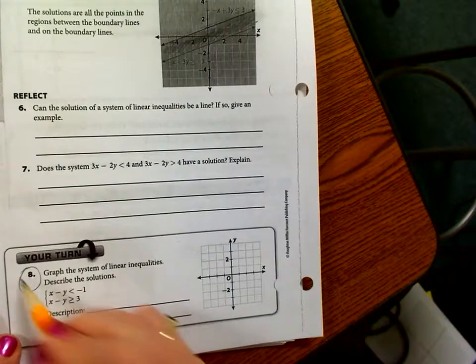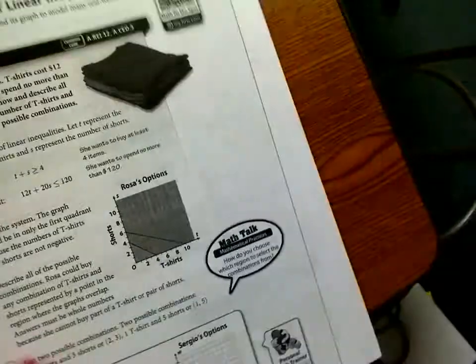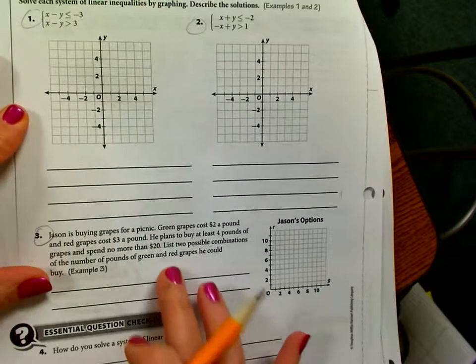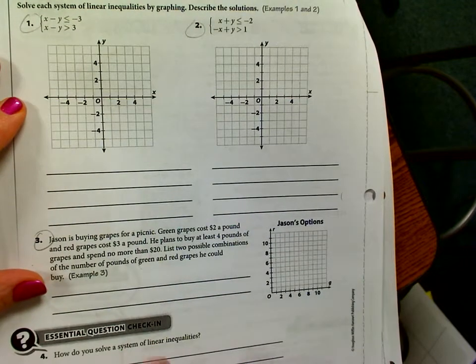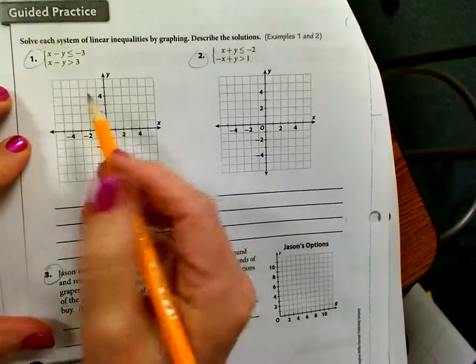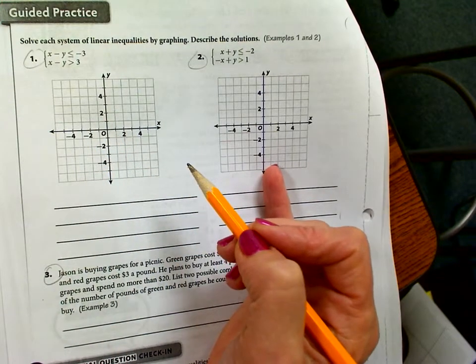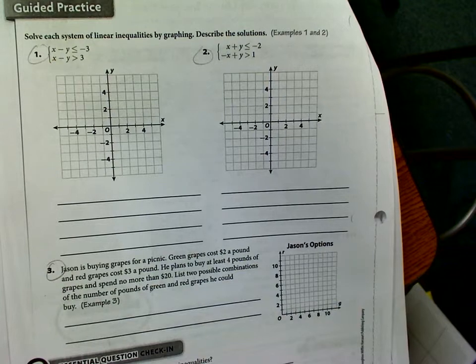What I'd like for you to do is try Your Turn 8, and we're not going to do too much in this packet, 1, 2, and 3. One class had a really hard time and we didn't get a chance to talk about this, but we'll try to set that up on Friday too. Try it yourself, so number 8, 1, 2, and 3, and that's really it. I just wanted you to get practice and used to graphing it and seeing what the common solutions are. Okay, that is it.